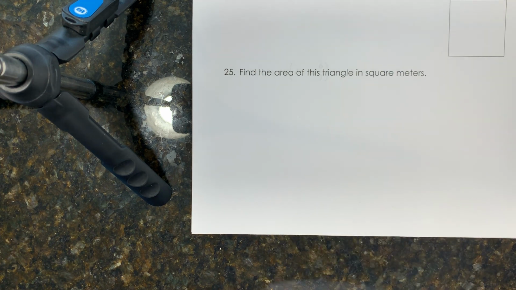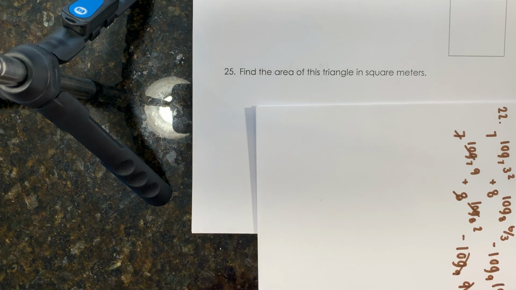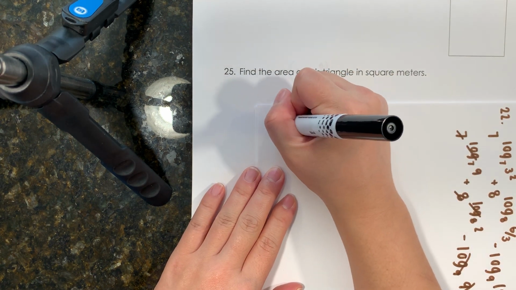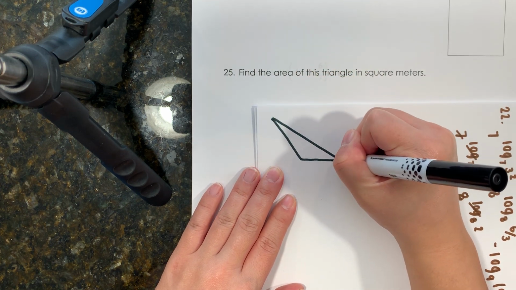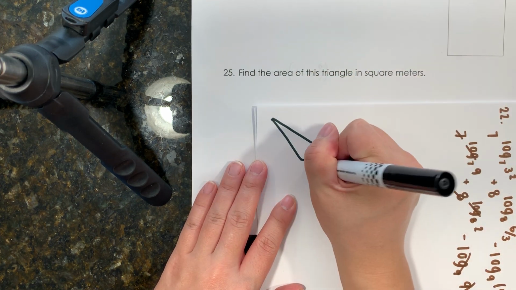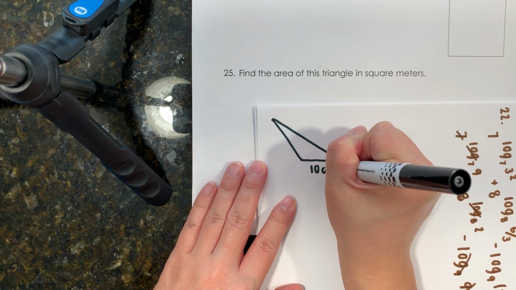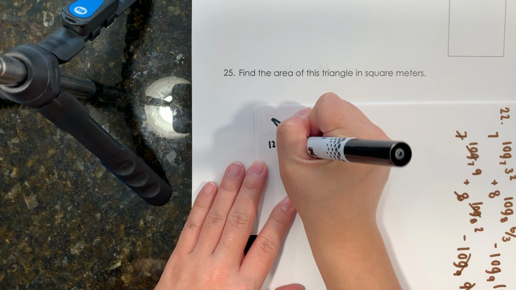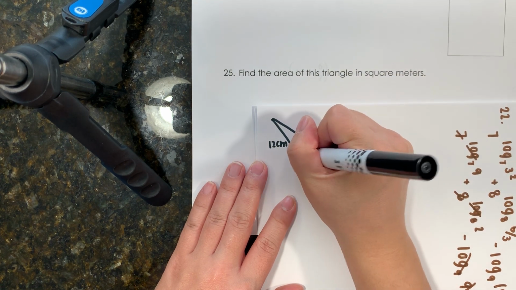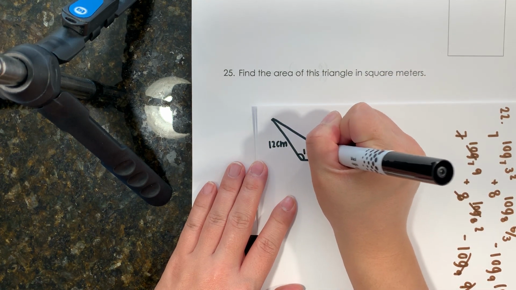Okay, now moving on to number 25, we're trying to find the area of a triangle in square meters. Now this one's tricky because they give it to us in centimeters actually. So we have 10 centimeters as our base, and then we have 12 centimeters as our slant. And this would be 130 degrees.